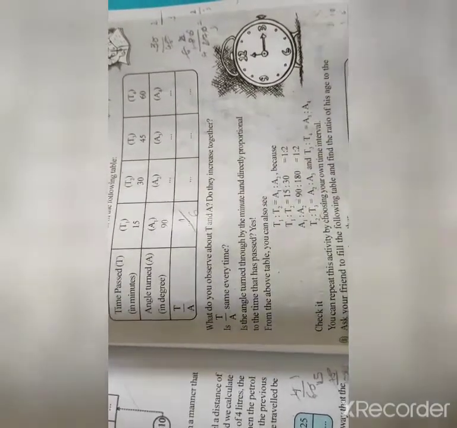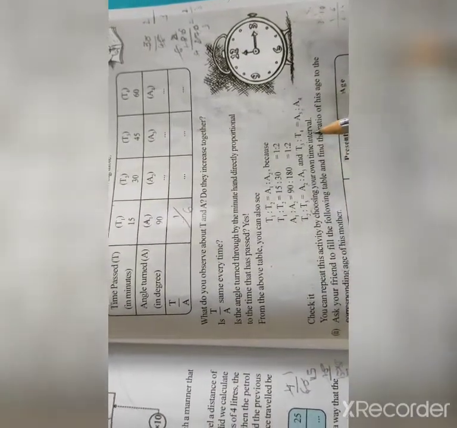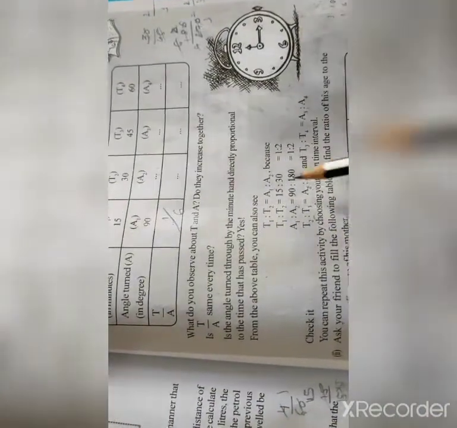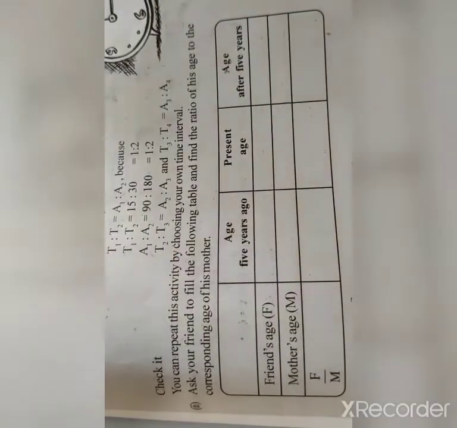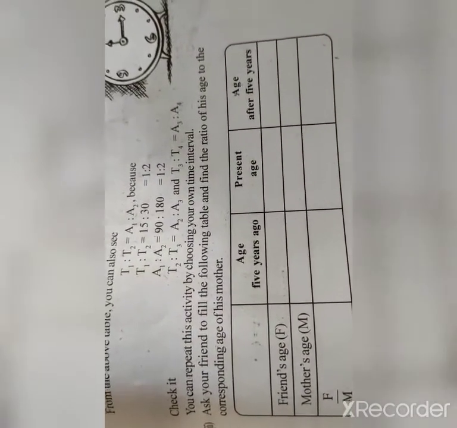Now you will check it, and you can repeat this activity by choosing your own time interval. So every time you can see the ratio is equal. Now ask your friend to fill the following table and find the ratio of his age to the corresponding age of his mother.